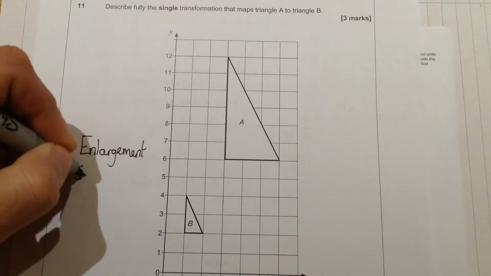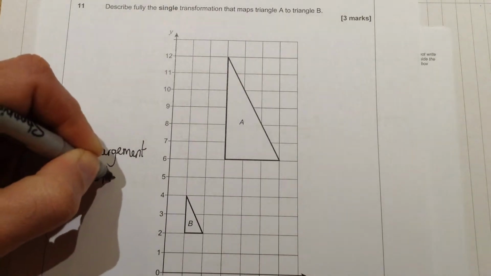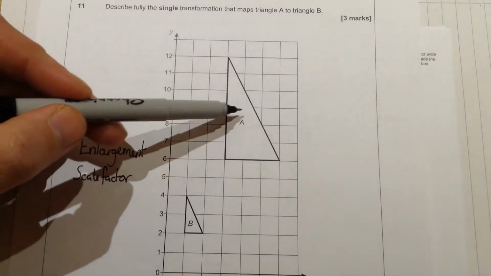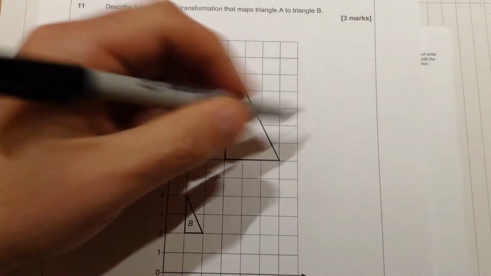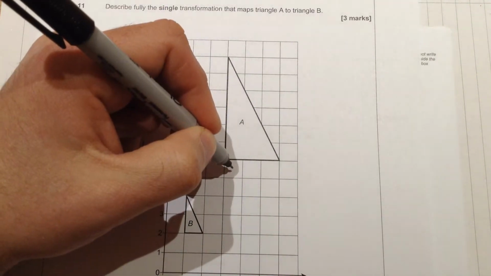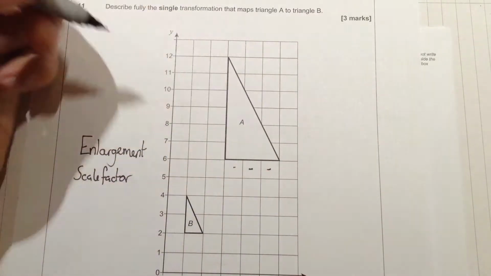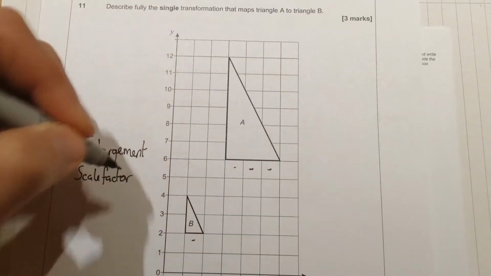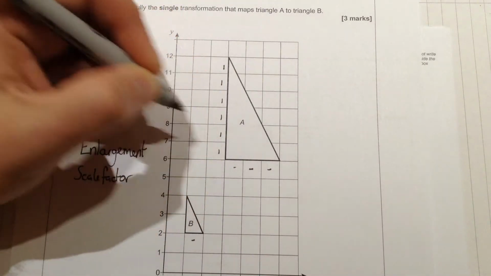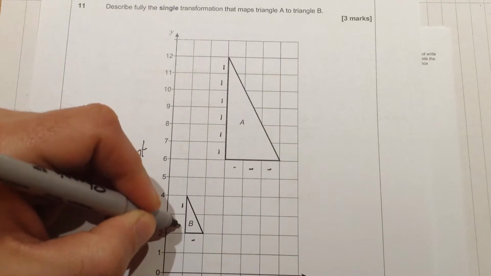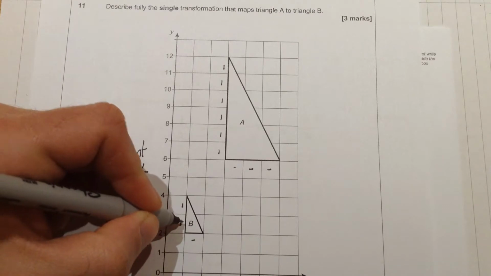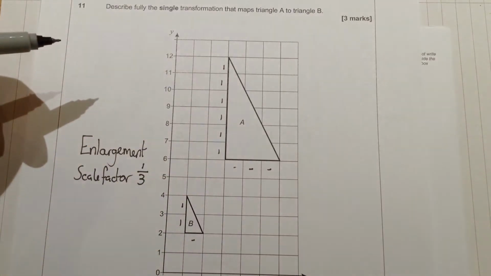The scale factor here, and this is one that people will normally get wrong on this question, is tricky because we're going from A to B. So what I would need to do is look at the size of A compared to the size of B. Well, A along the bottom is 1, 2, 3 squares, B is just 1. Up the side it's 1, 2, 3, 4, 5, 6, and on the side of the small one it's 2. So we've got a scale factor of 1/3, because it is 1/3 as big as this one.